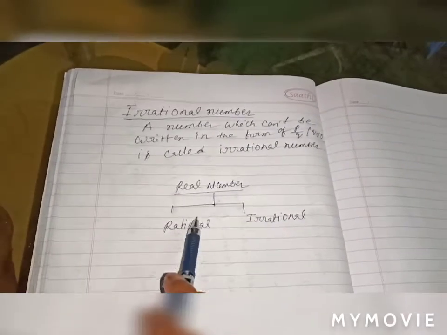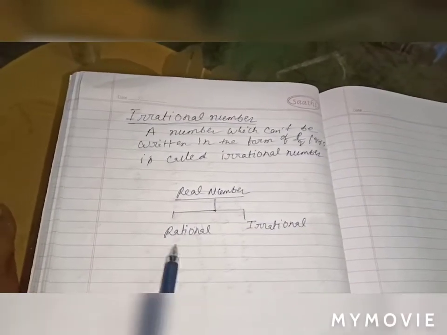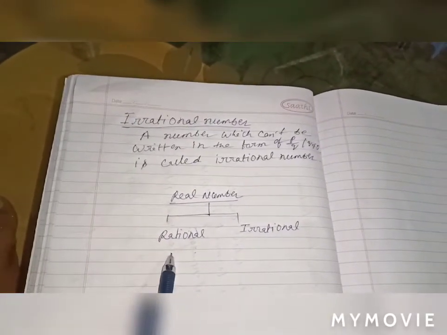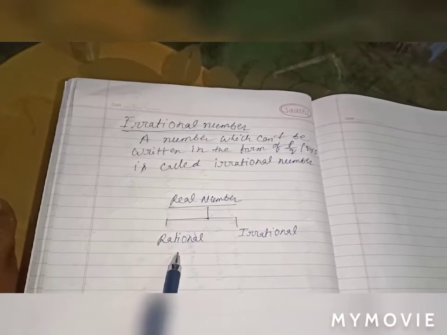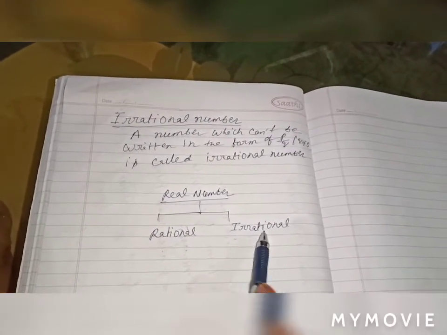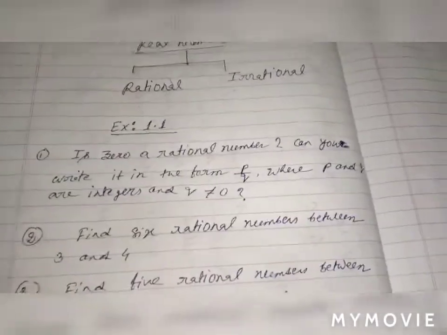Rational numbers include integers, whole numbers, and natural numbers, which means all of those numbers are included here, and irrational numbers are different. That is why I told you I will explain irrational numbers in my next period. So, exercise 1.1.